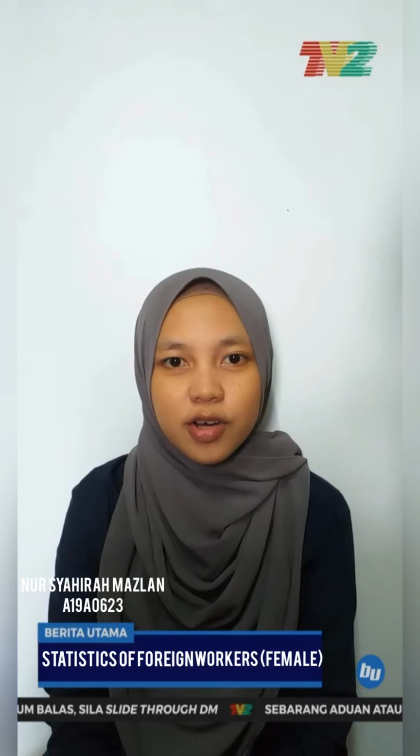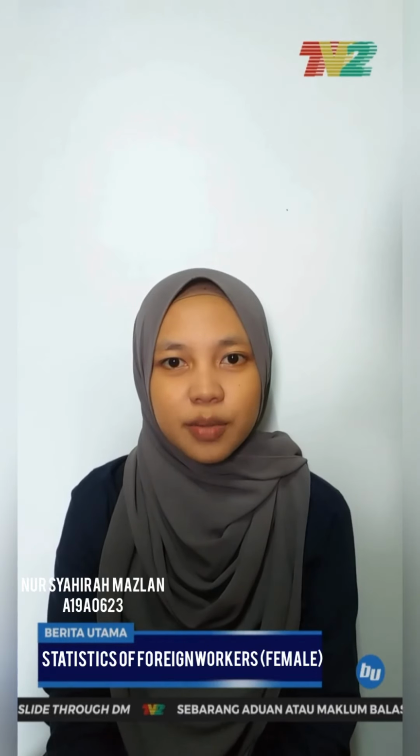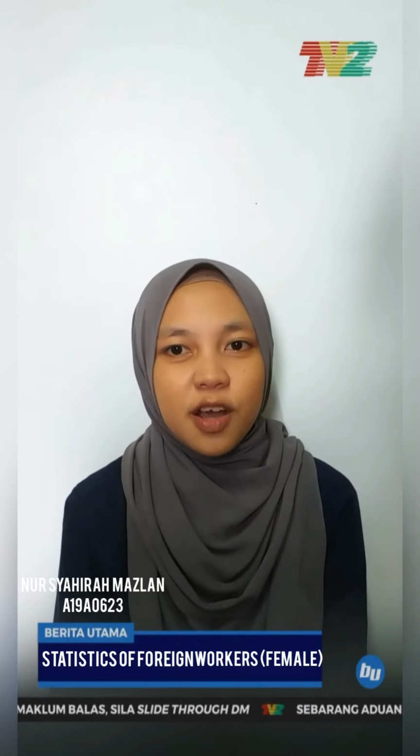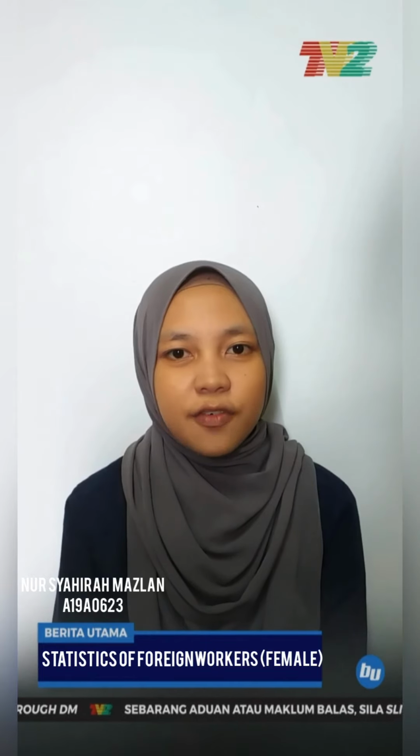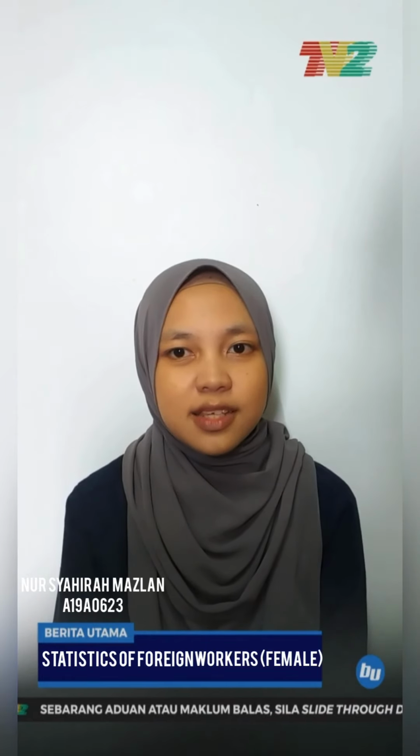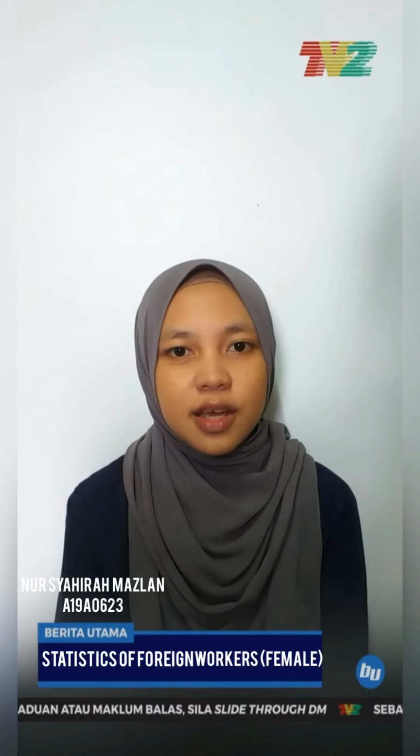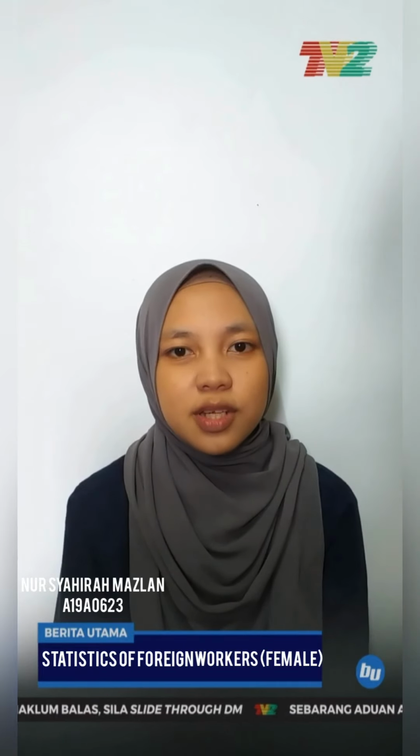The introduction of statistics is a branch of mathematics used to summarize, analyze, and interpret a group of numbers or observations. It's also the practice or science of collecting and analyzing numerical data in large quantities. The objective of this study is to identify the statistics of female foreign workers by state in the manufacturing, construction and plantation sectors from 2018 until 2019.